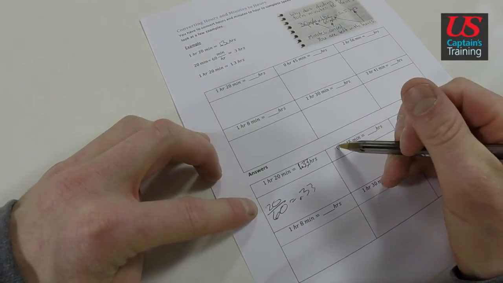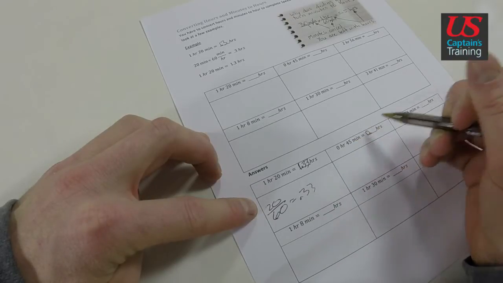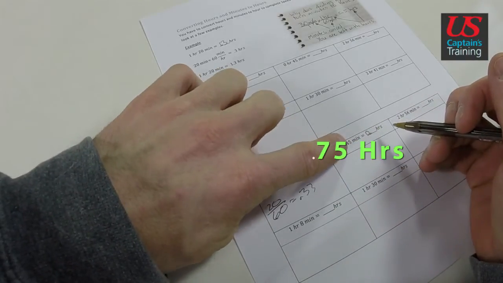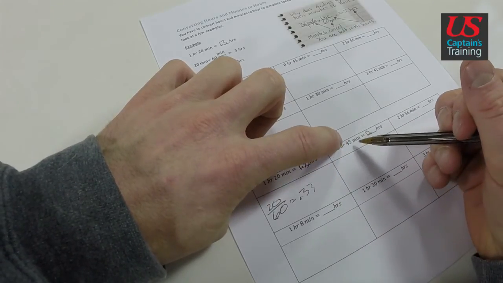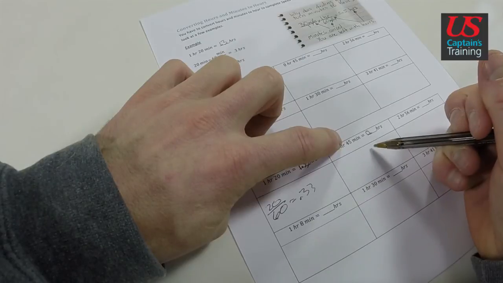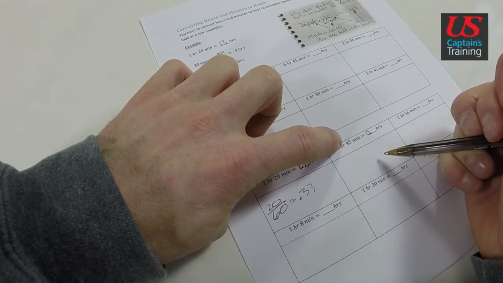Okay, 0 hours. 45 minutes. And you know 45 minutes is 0.75 hours. Remember that. 15 minutes is 0.25 hours. 30 minutes is 0.5 hours. 45 minutes, 0.75 hours, right?